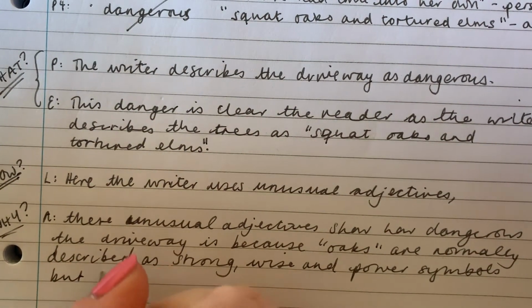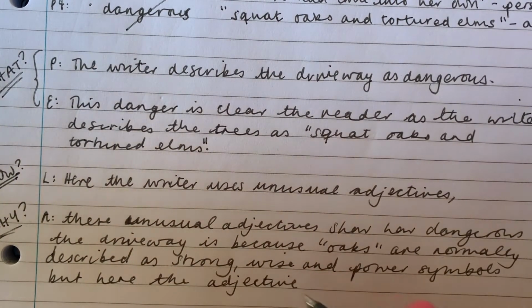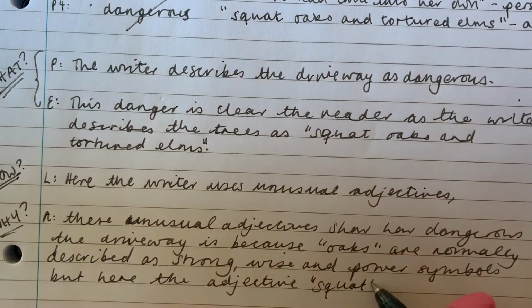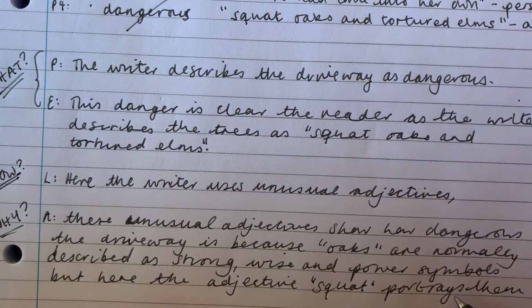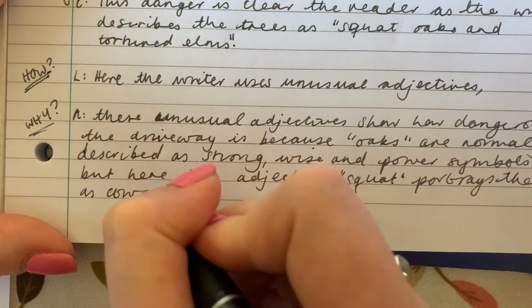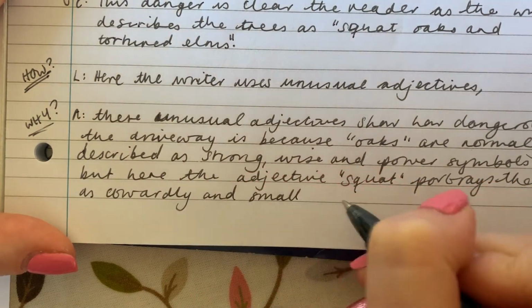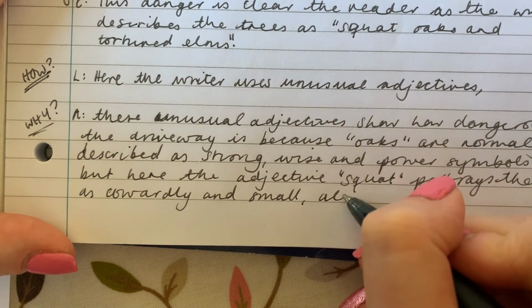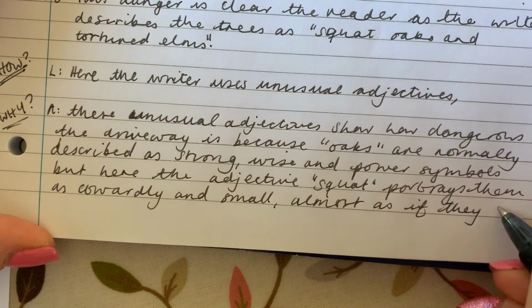But here, the adjective squat portrays them as cowardly and small, almost as if they are hiding away is where I'm going to go with this.